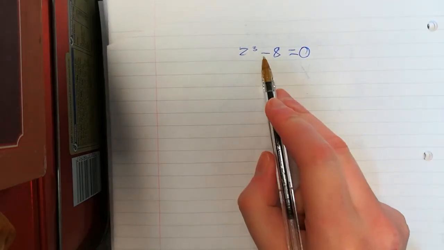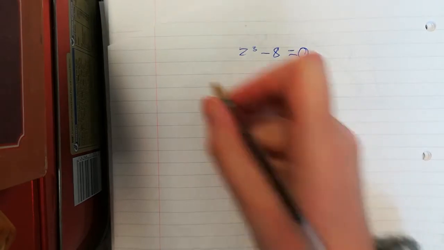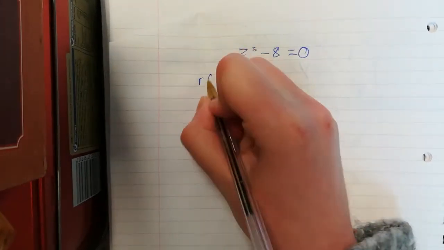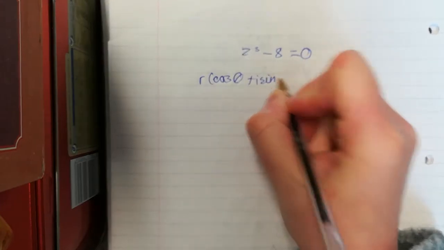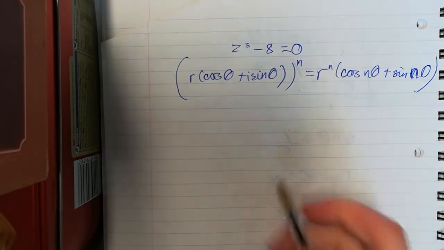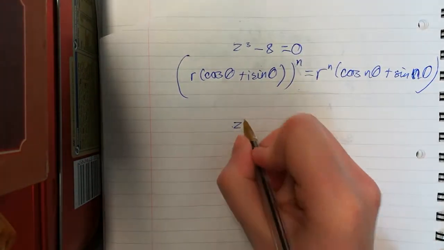We're asked to use De Moivre's theorem to solve the following equation. De Moivre's theorem states that if a complex number is in polar form, then the whole complex number to the power of n is equal to r to the power of n by cos of n times the angle plus i sin of n times the angle. So I'm going to have to write z in polar form.